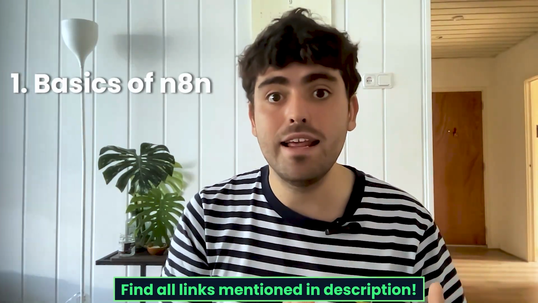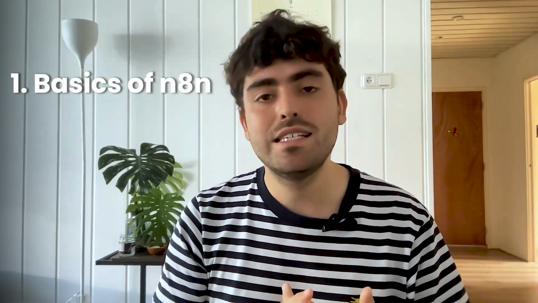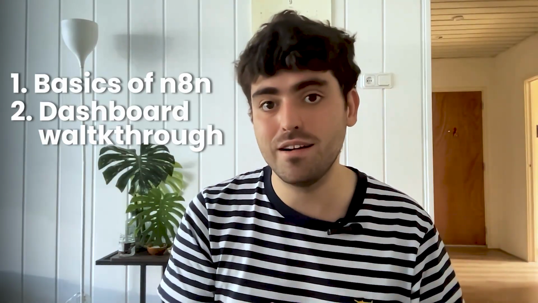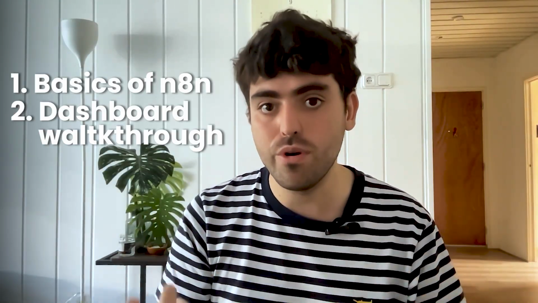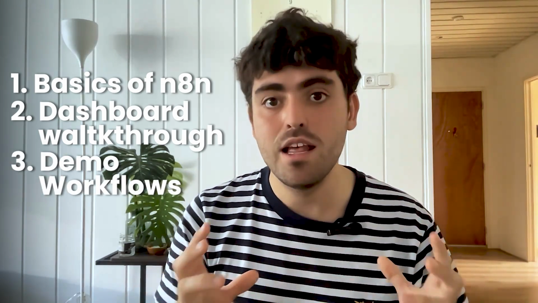So here's what we will cover. First, the basics of n8n and how it compares to other platforms like Zapier and Make. Second, a quick walkthrough of the dashboard so you can start from the very beginning to work on your own. And then three demo workflows so you understand the full basics of n8n. With that said, let's get started.